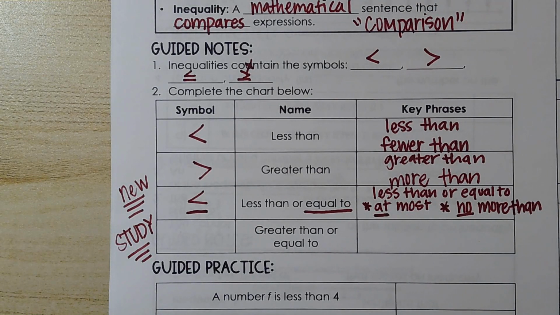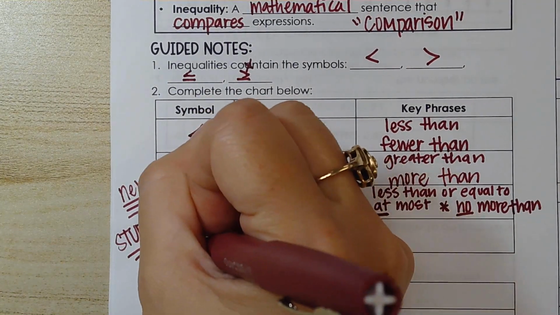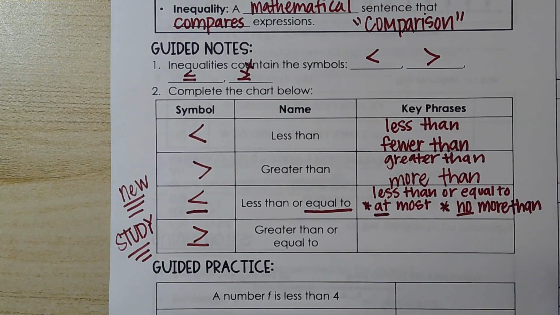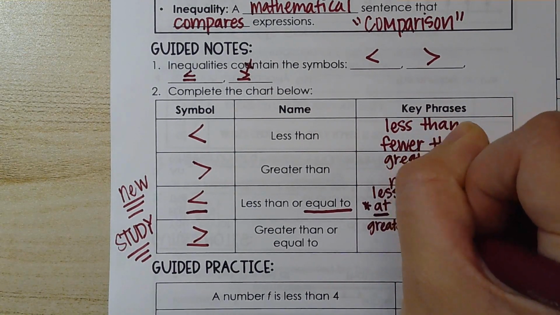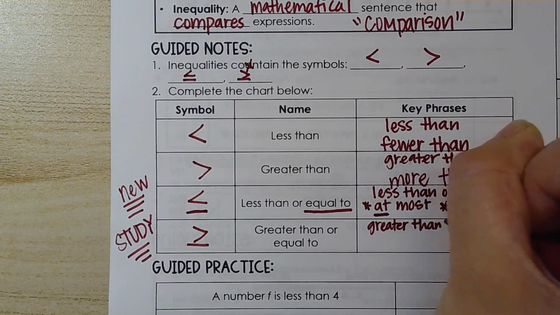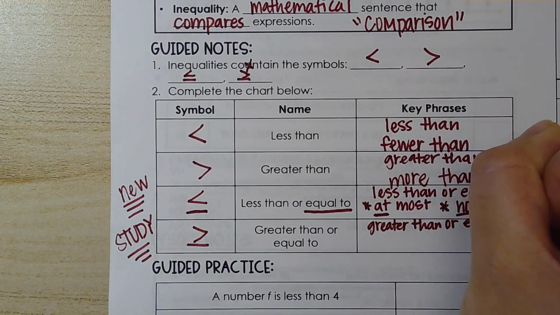Get it? Got it? So now we're going to do some of the same thinking, but we're switching it around. So it will say greater than or equal to. It's like the same thing, but we're switching it around. This is going to say greater than or equal to.